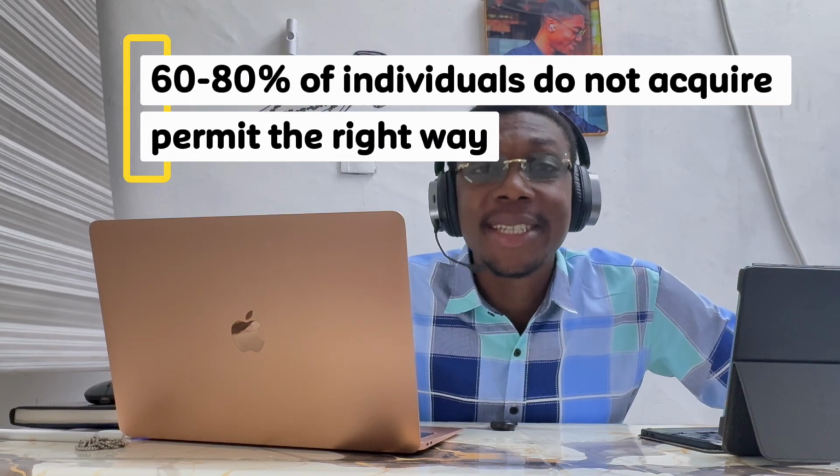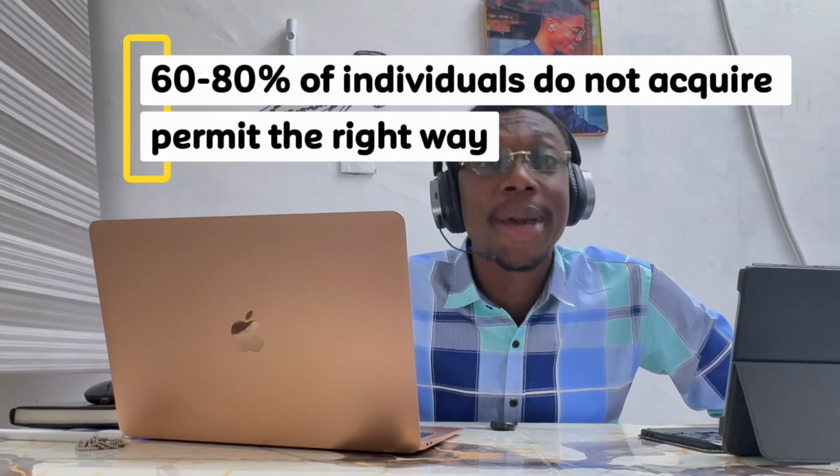Data from the District Assembly emphasize the fact that almost 60 to 80% of individuals do not acquire permits the right way before starting construction. And then, to be honest, what do you think is the case for the 60 to 80%? It's a huge number. First of all, the permits process in Ghana.